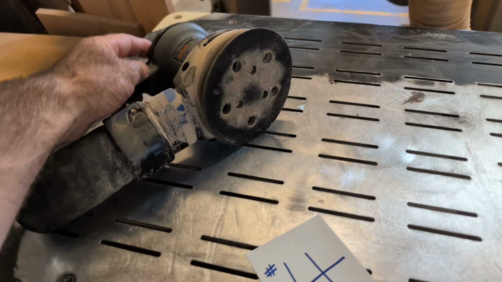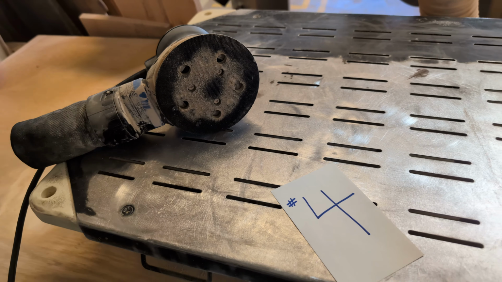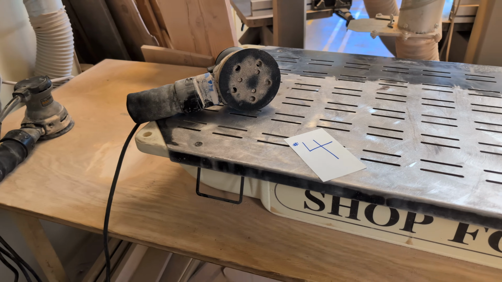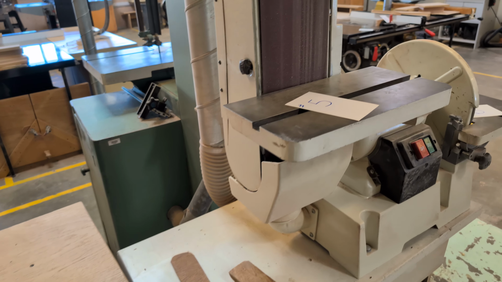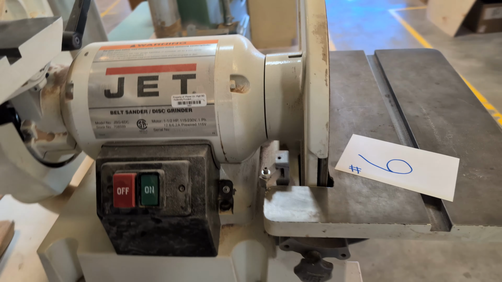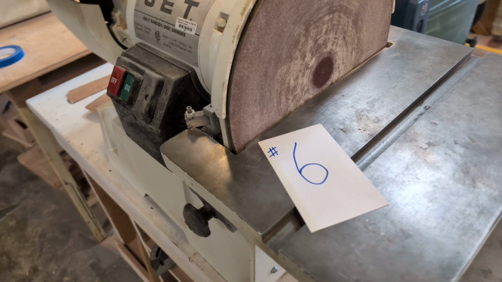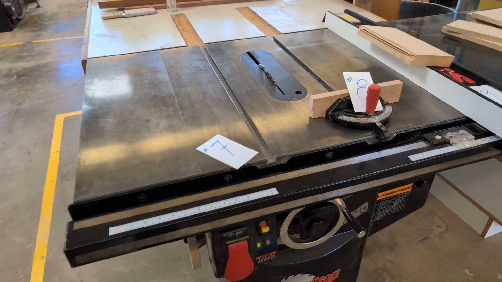It's oscillating because this thing rotates around kind of eccentrically. So 4 is an oscillating hand sander. 5 right here is a belt sander. And 6 is a disc sander, D-I-S-C. 7 is a table saw.